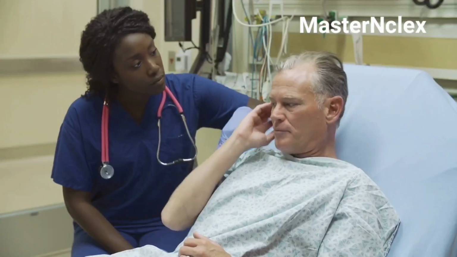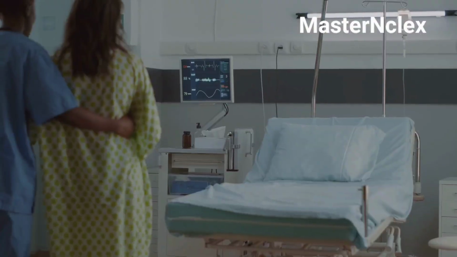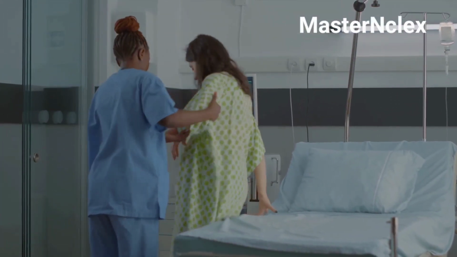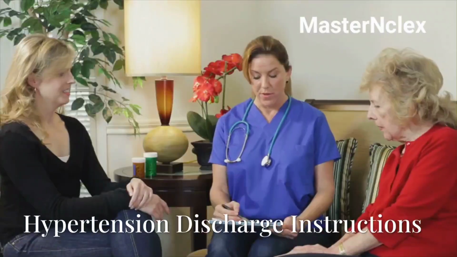Answer: B. Establish a therapeutic relationship. Rationale: building trust is essential to effectively manage anxiety and provide subsequent interventions.